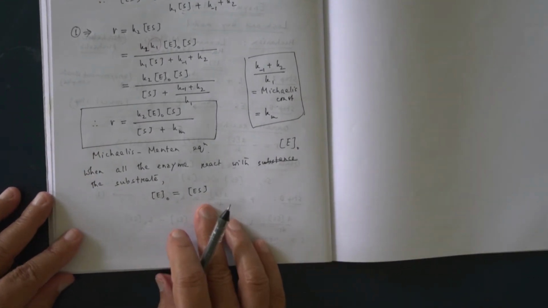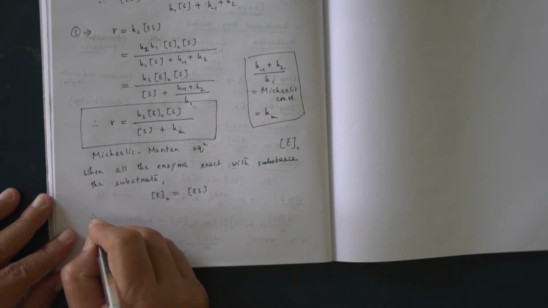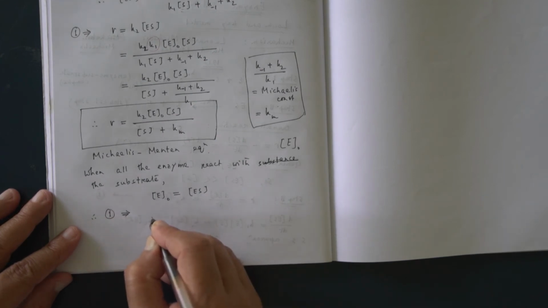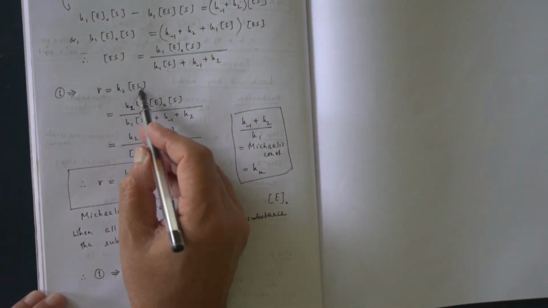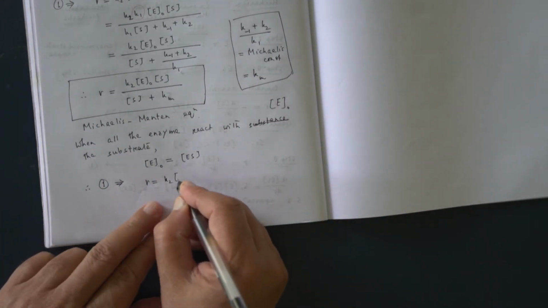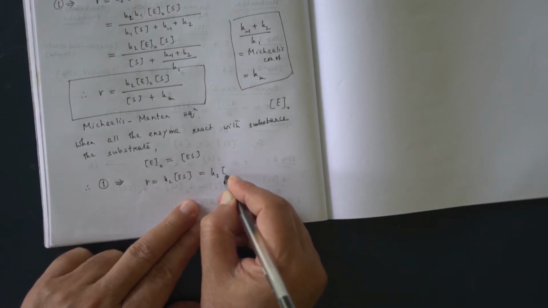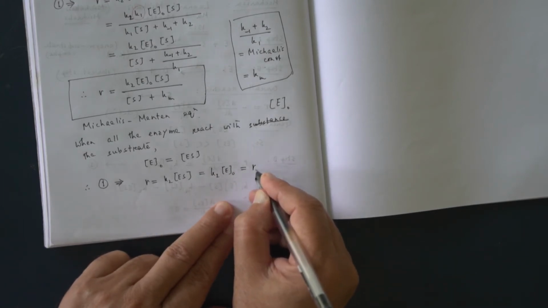So in that case, from equation 1, R equal to k2 ES. So this will be equal to k2 ES, and that will be equal to k2 E naught. And that we generally write as R naught.